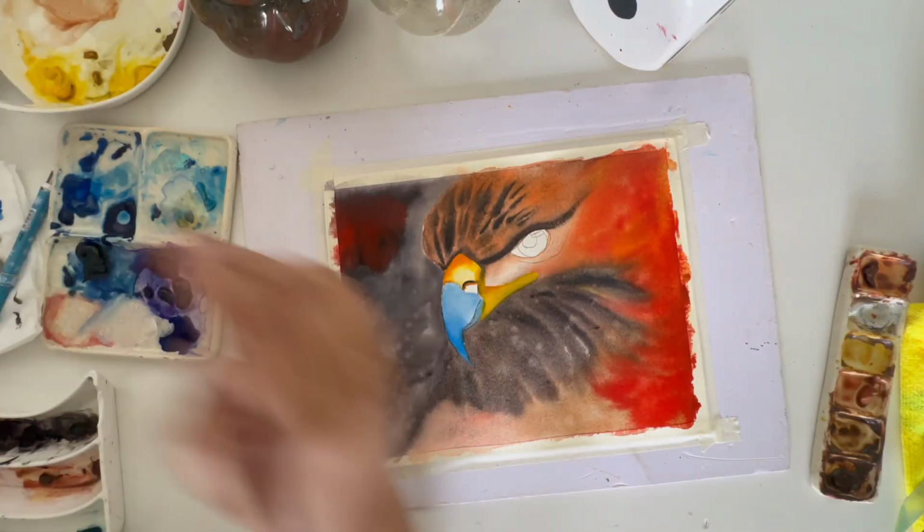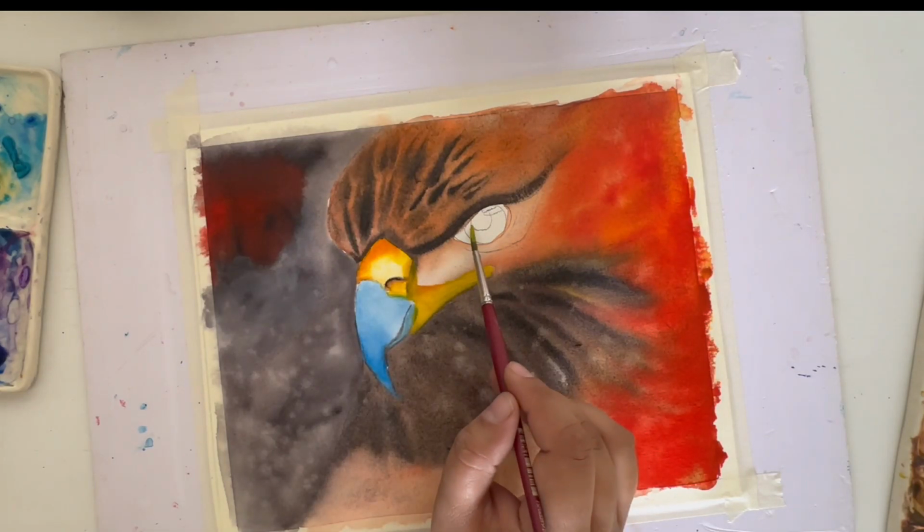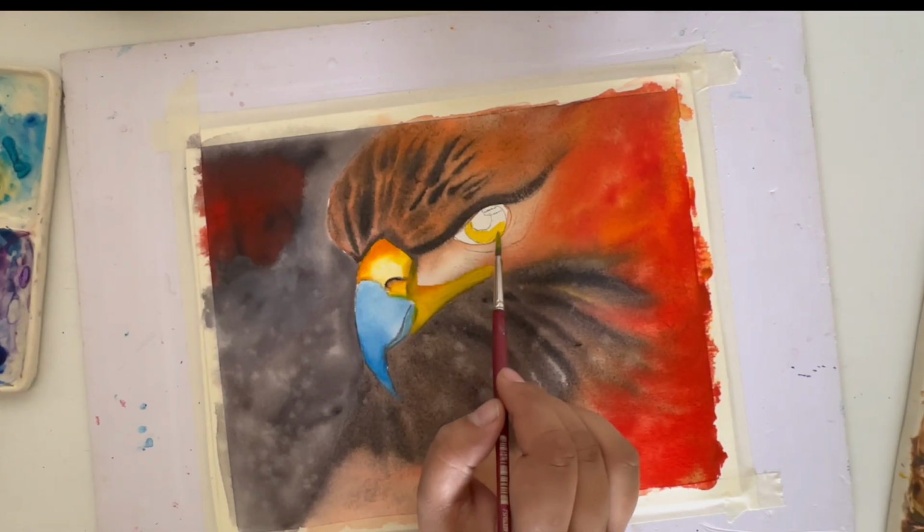It explains everything about the color wheel, the complementary colors, etc. The eye is always the emotional center of an animal painting. So here I increase the contrast around the eye to help it stand out and bring life to the eagle.